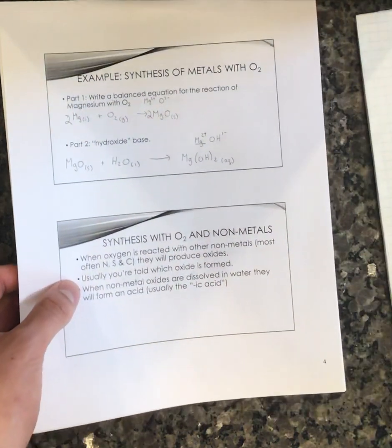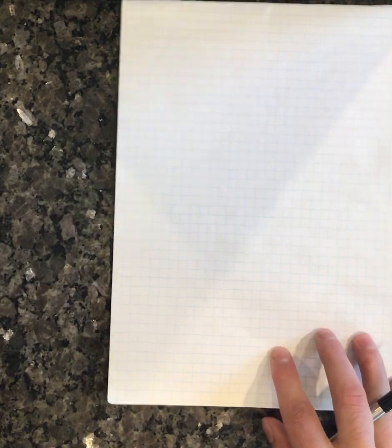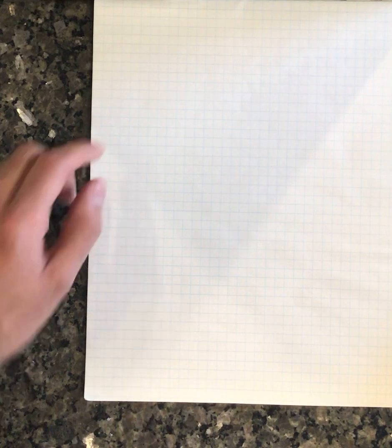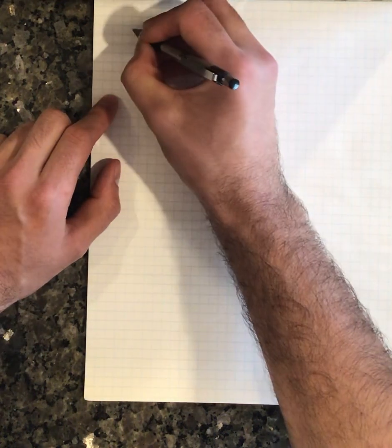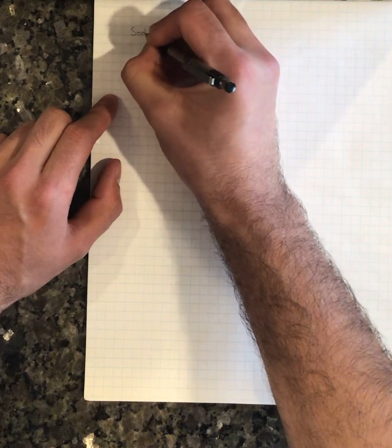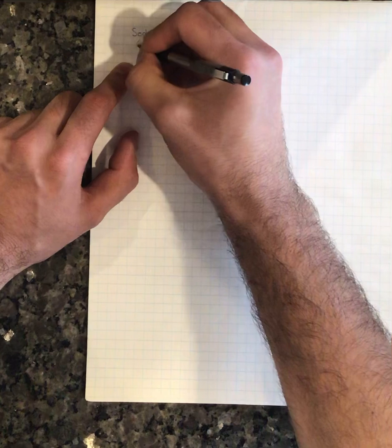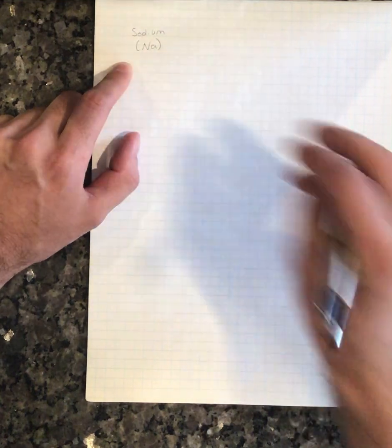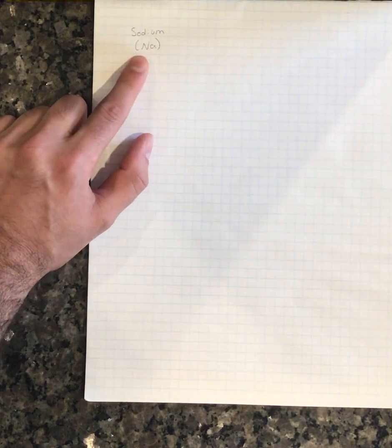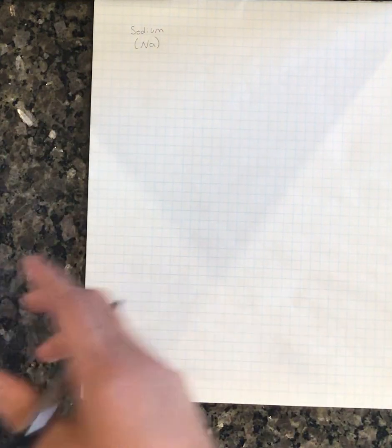Okay, so let's try one more example before we move on to the next one. This is not part of the notes, so I'm just going to do it on a separate sheet here. Now I would like you to do the exact same steps as we've done before. However, instead of magnesium, I would like you to use sodium, which is Na. So I would like you to pause this video and start the exact same question over again.